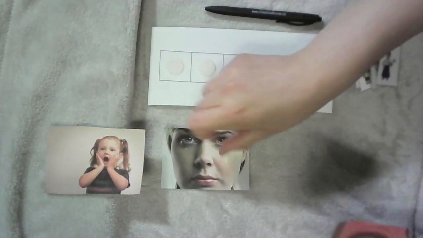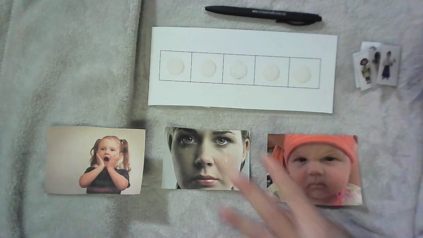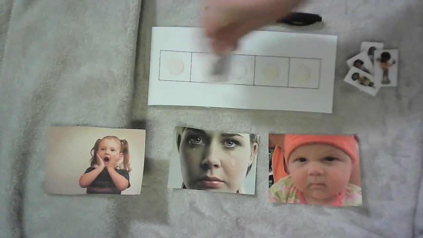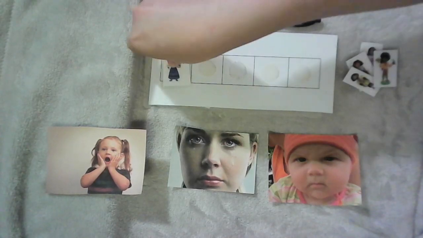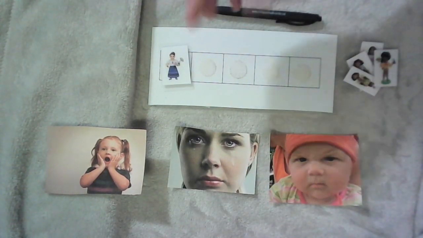1, 2, 3. And in this set, our target SD is going to be touch who feels sad. So in the first round, we're going to say touch who feels sad, and our learner touches sad. So we're going to say, that's right, that's sad. They feel sad. They're crying. You can even point that out. So now they've got a token.